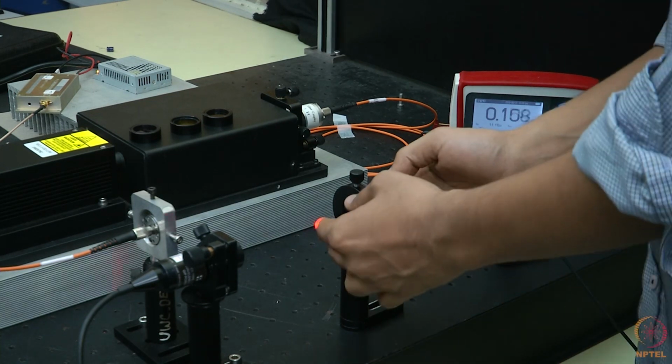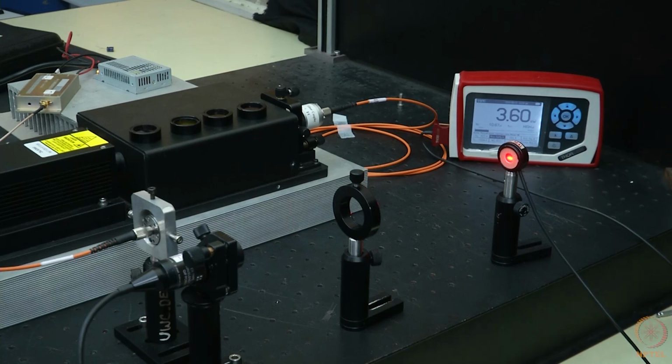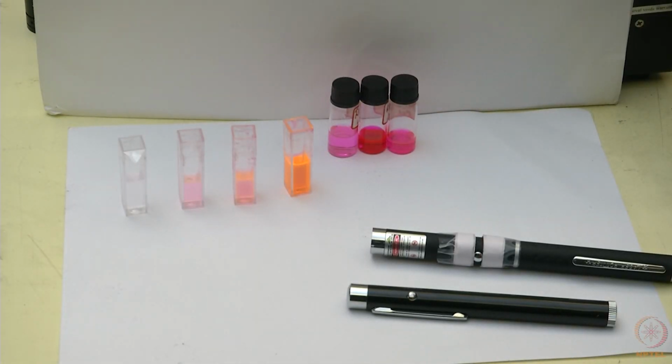Okay, so this will be the first part of this experiment. We'll move on now to the second part. In the second part of the experiment, we'll observe the fluorescence phenomena.